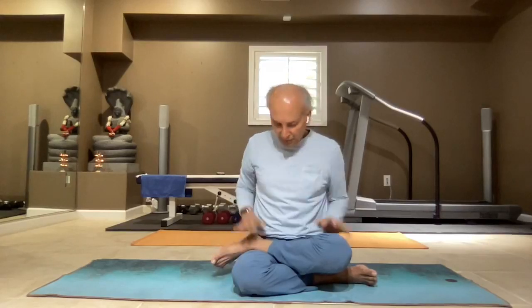So let's do a couple of bumblebee breathing. And if you're doing it with me, you can do it. And I'm sitting here. See, this is yoga therapy. You're using your asanas, posture, using your pranayamas, using your mudras, using your breathing, using your meditative postures.